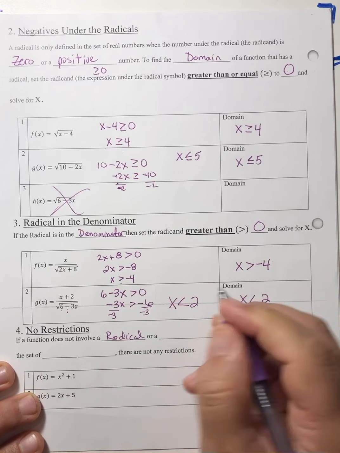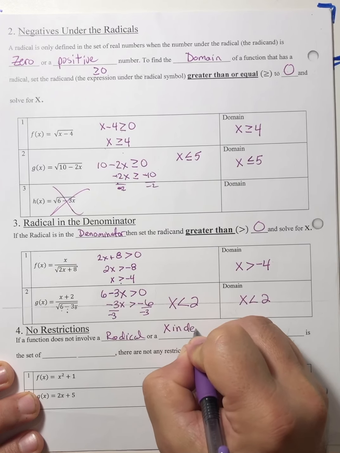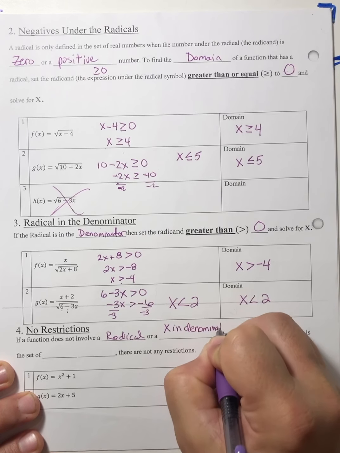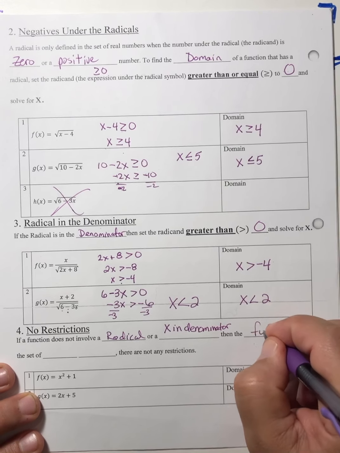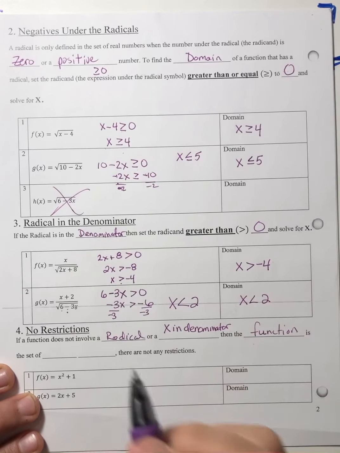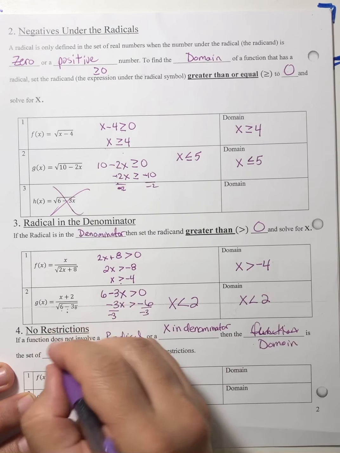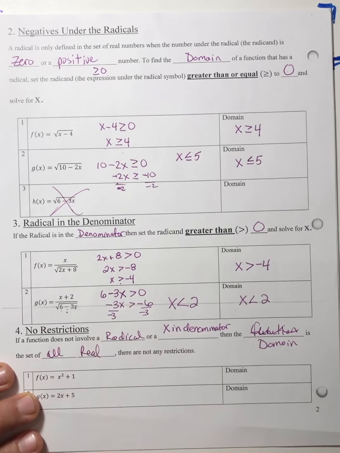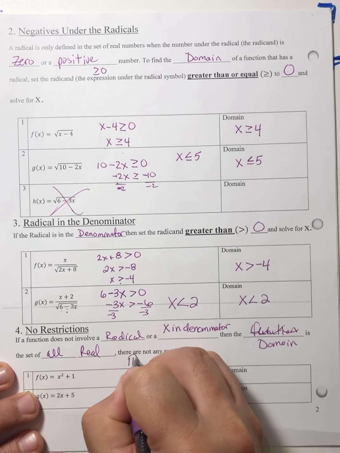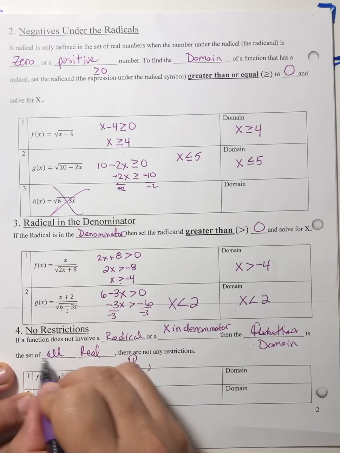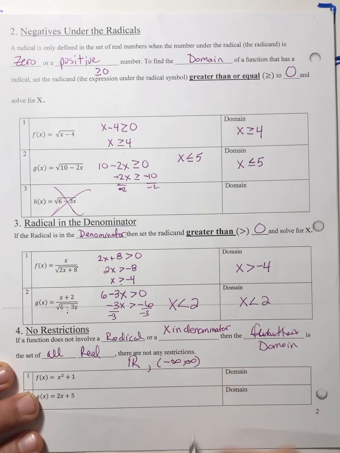Then the domain is the set of all real numbers. There are no restrictions. Okay? So again, remember, you can use your fancy script R, or we can write out the words all real, or else we can use the negative infinity to infinity.